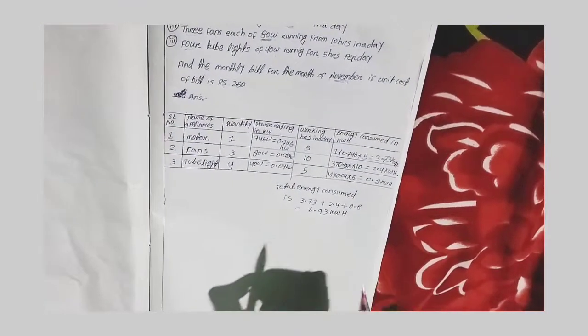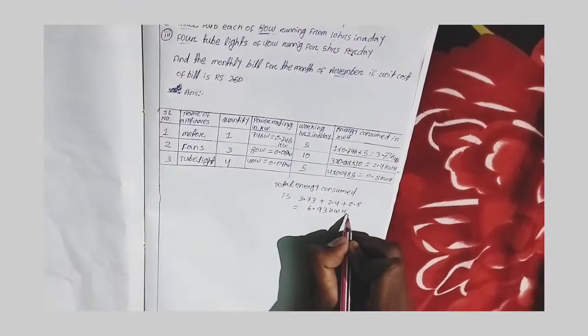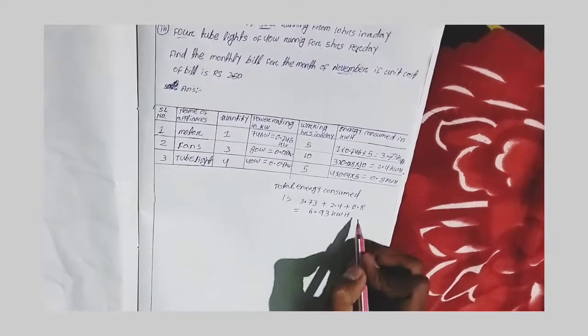So find the monthly bill for the month of November. The November month is 30 days, so it is 1 day of energy consumed.